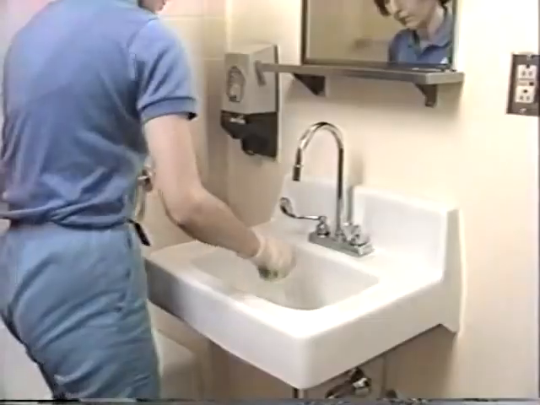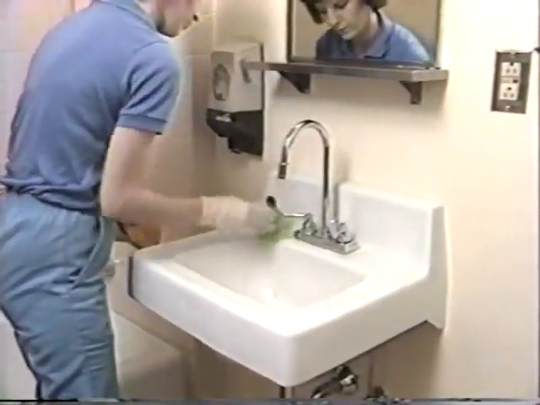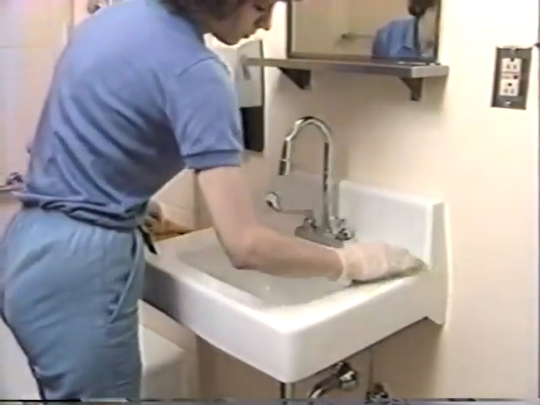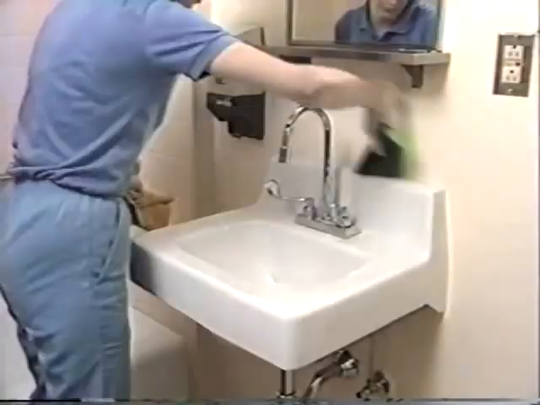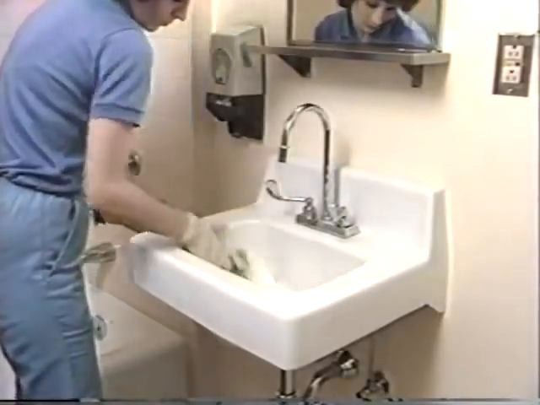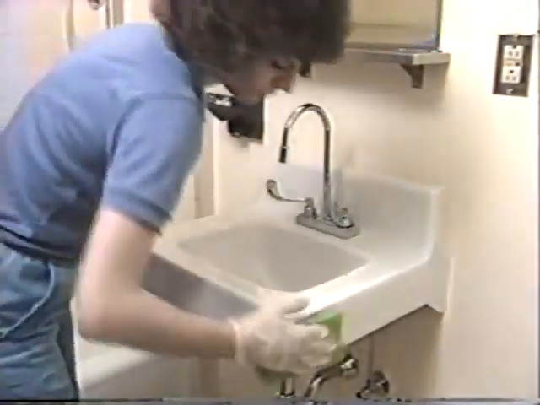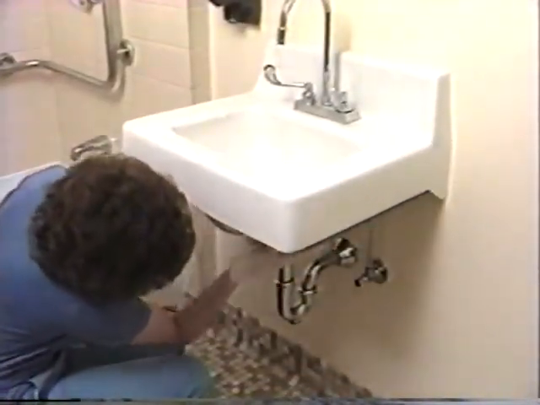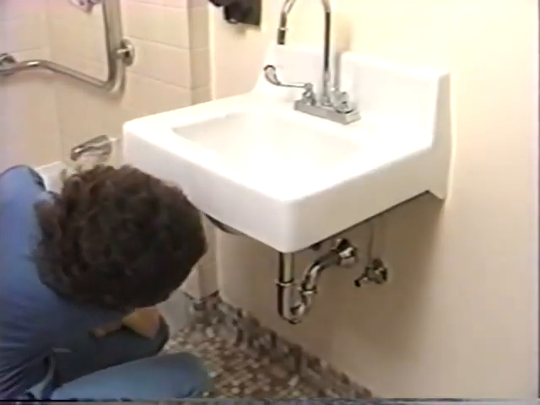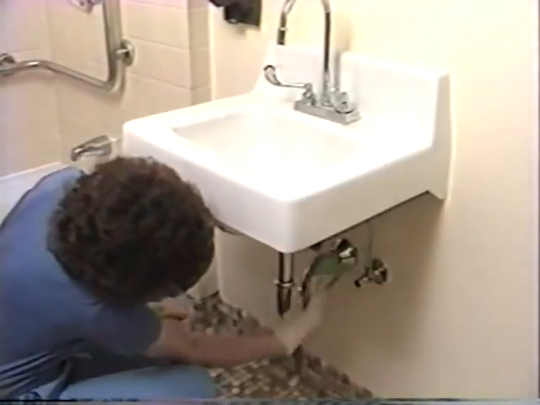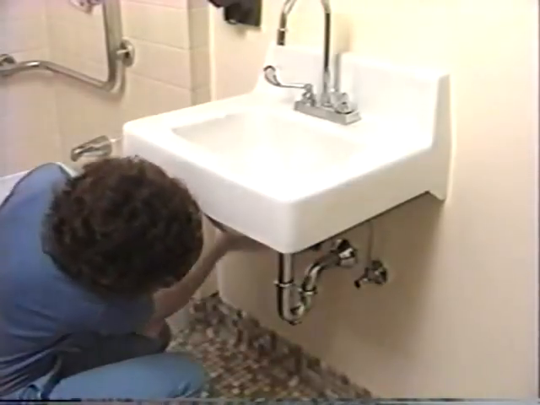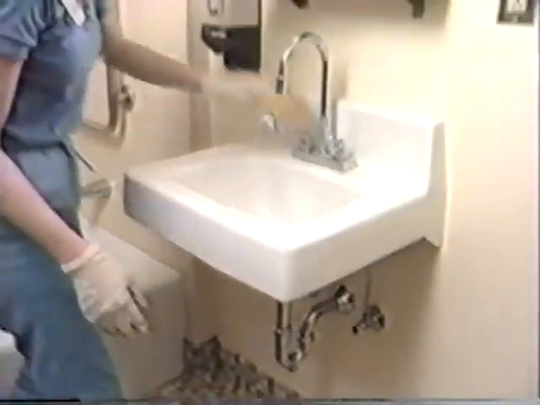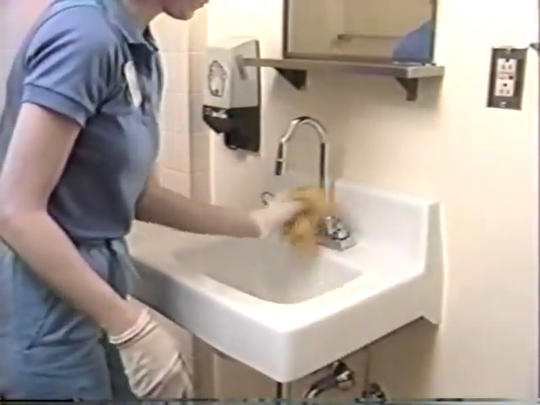Dip the sponge again, wringing it only slightly. Use the scrubber side to clean the basin, starting with the fixtures. Then the inside and the outside edge. Move down to the underside, then to the pipes below and the adjacent wall area. When this has been completed, use a dry cloth or paper towel to polish the metal fixtures.